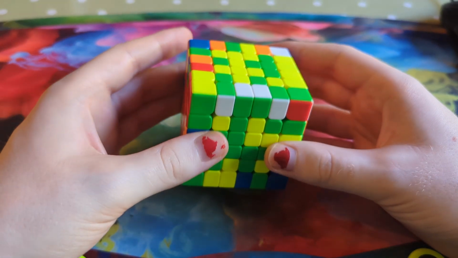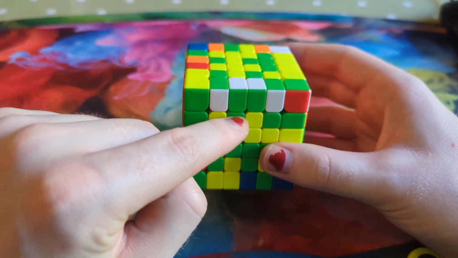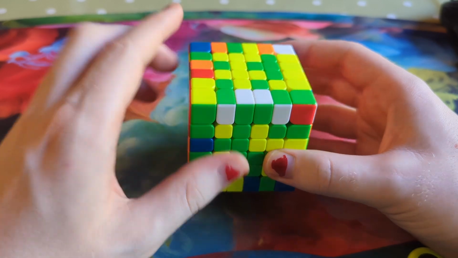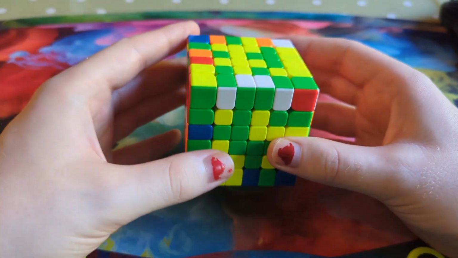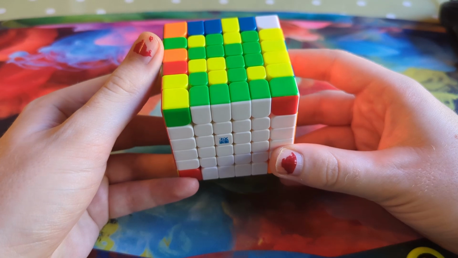Now this works exactly the same on 6x6, provided your two inner wings are paired together, because when they are, then they act as basically just another midge. So if you happen to have this, then you can just do exactly the same thing. It works just the same.